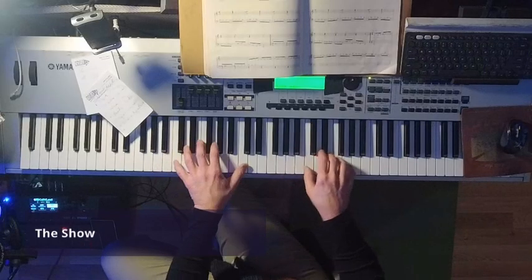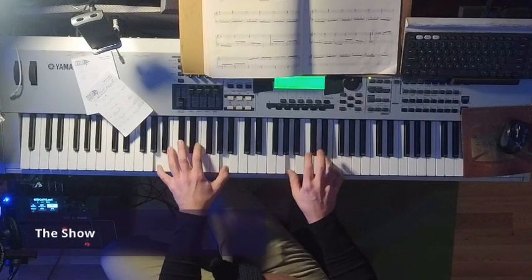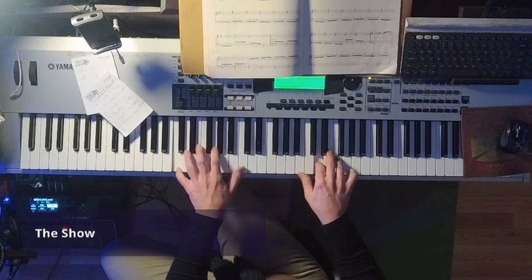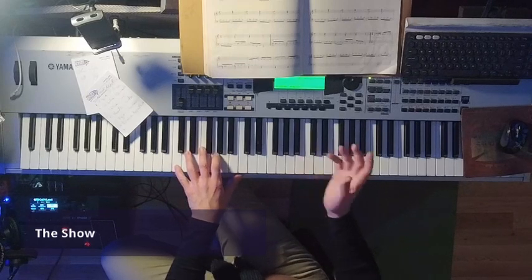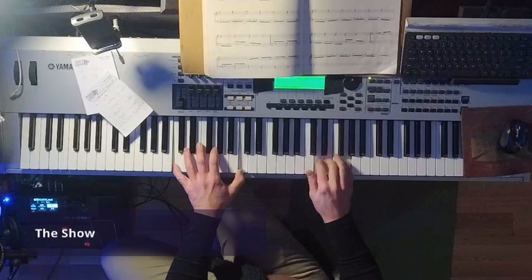If I want to go from A minor to C, instead of jumping to C, I'll walk up. Or if I want to walk down, same thing. And you have that diminished or minor flat 5 chord all over the place.